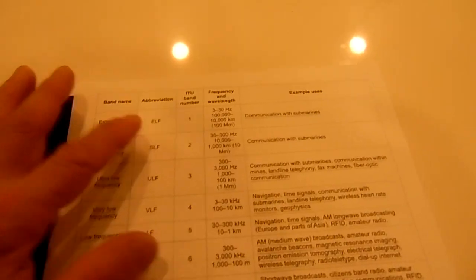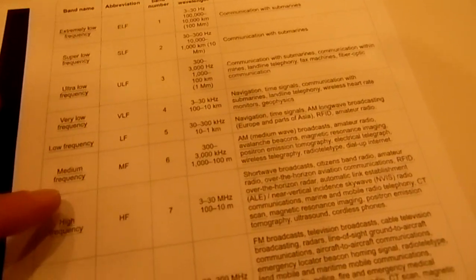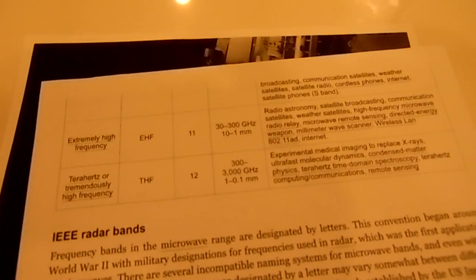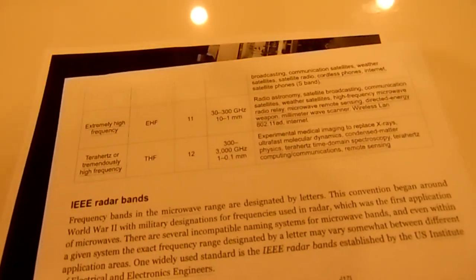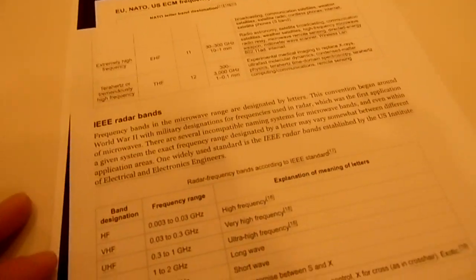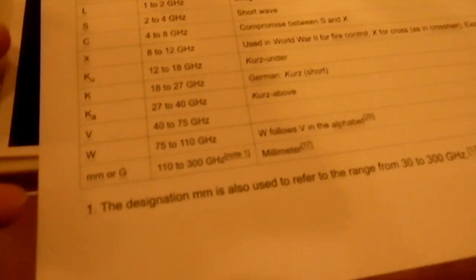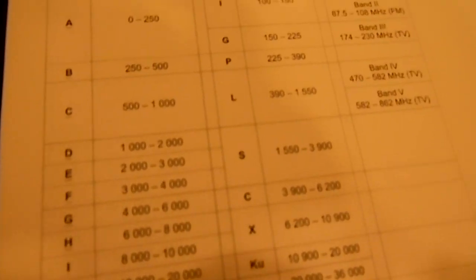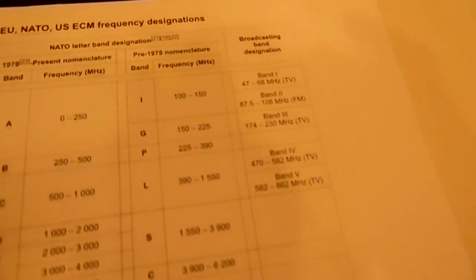That's what it is in Alaska, HAARP. Extremely low frequency. SLF, ULF, VLF, MF, all right, VHF, UHF. It's also AM, FM, Doppler radar. EHF, extremely high frequency. Terahertz frequency. So the ability to do all this stuff. See, you still don't even see AM, FM. EU, NATO, and US designations.